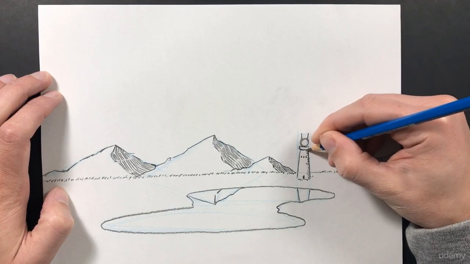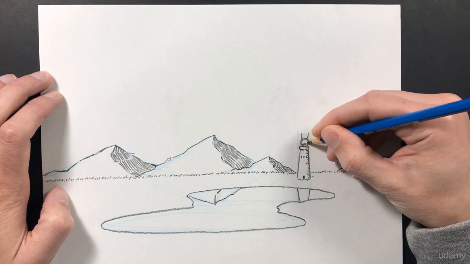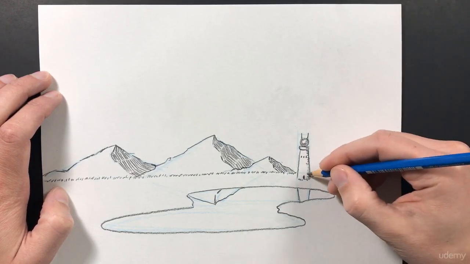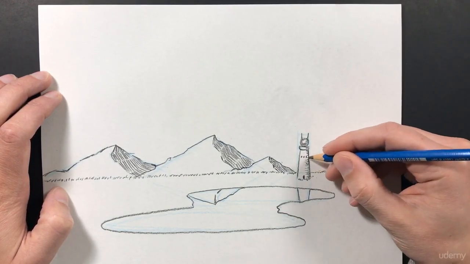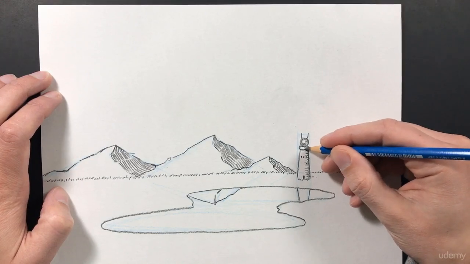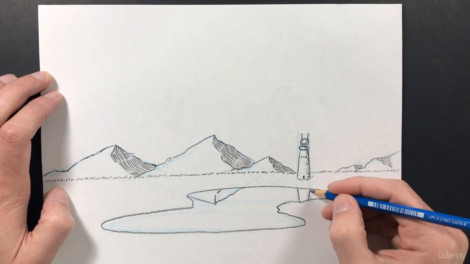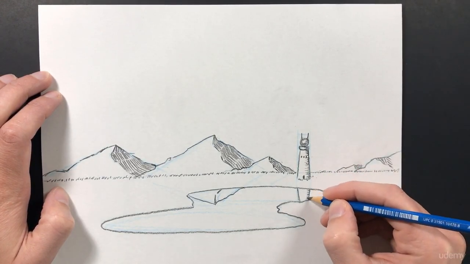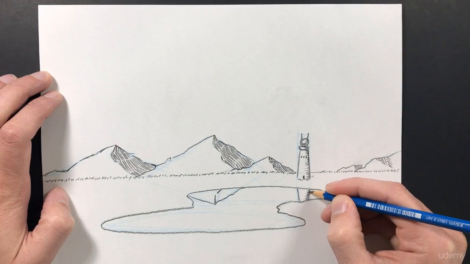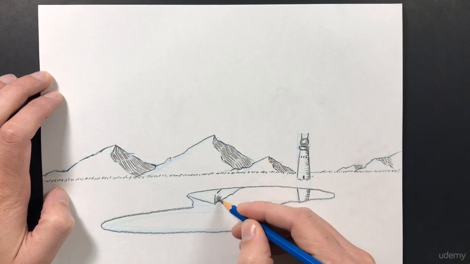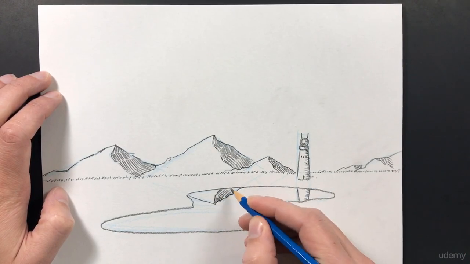Now let's add some cross contouring to our tower. Since this is a round cylinder tower, we're going to go ahead and add it like so, so it has that nice curve in there. And then we're going to add that into our reflection. Then we also want to add the cross contouring into the reflection of our mountain.